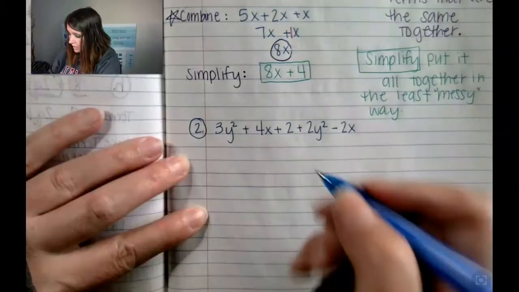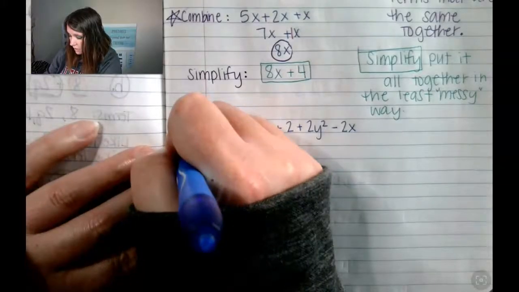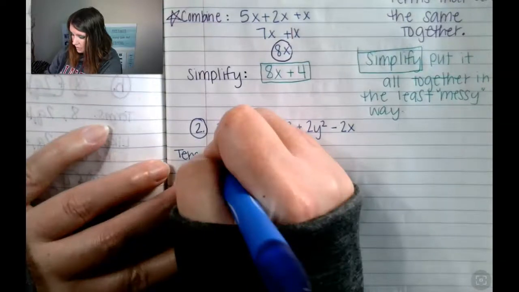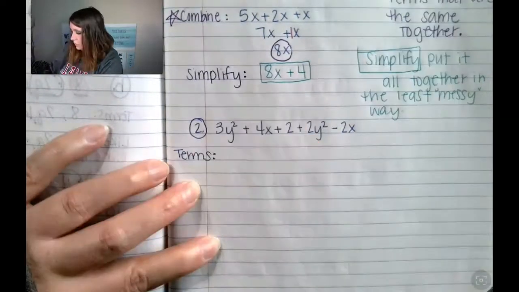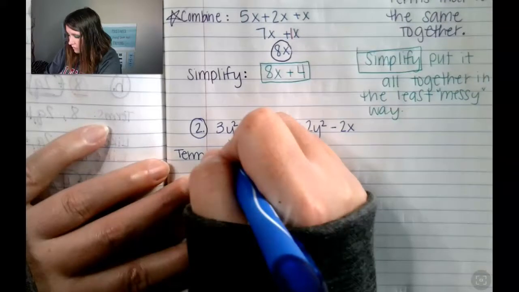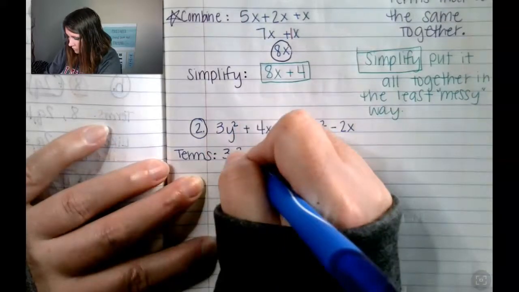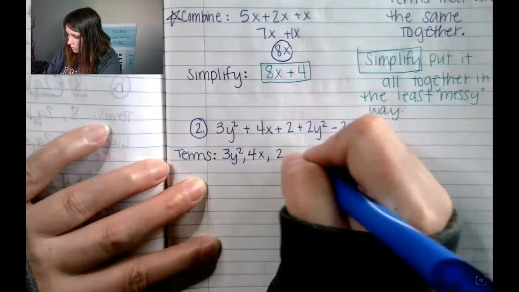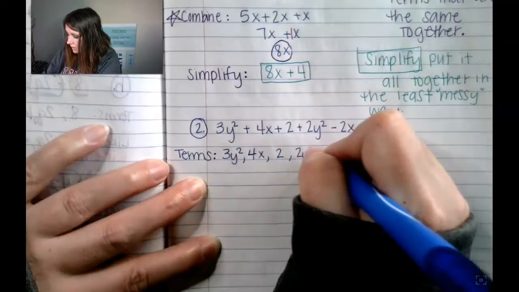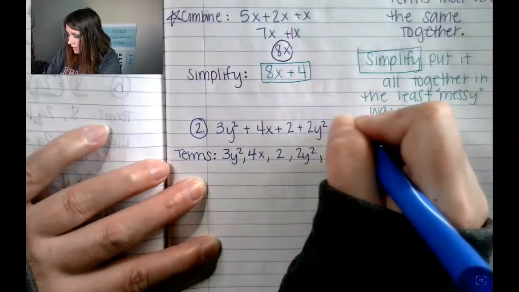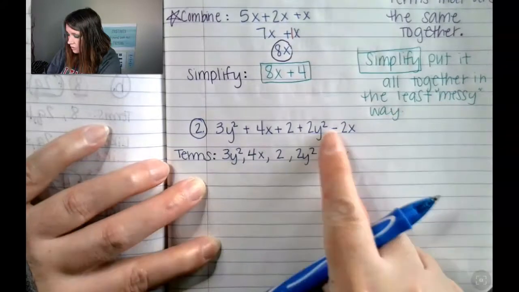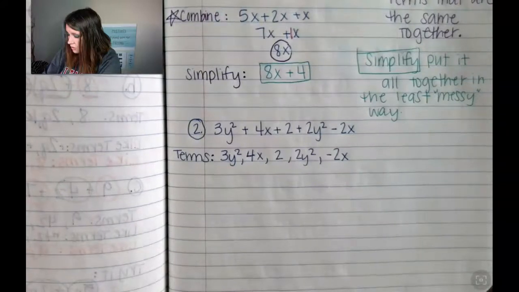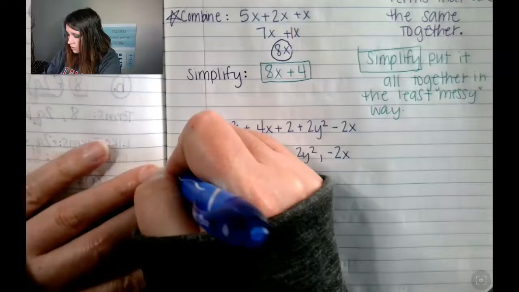Okay, so first we're going to take the terms. We know that the terms are just a list. So we're going to put the ones in the list first. So we have a 3y squared. We have 4x. 2y squared. And don't forget this negative sign, negative 2x, because remember that negative is going to come with it. Okay, now let's talk about like terms.